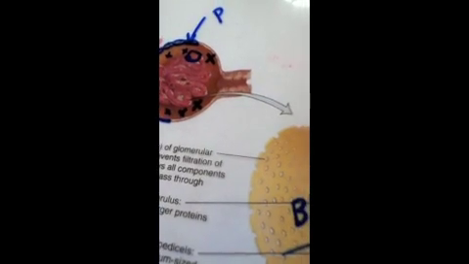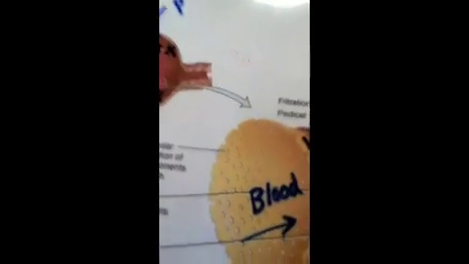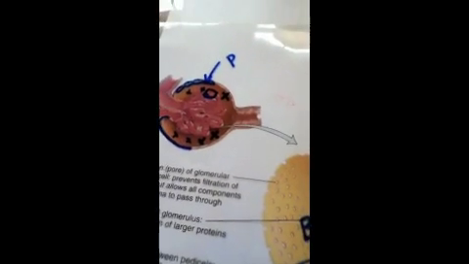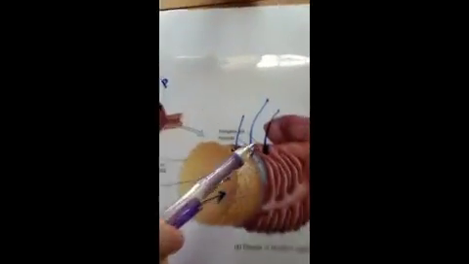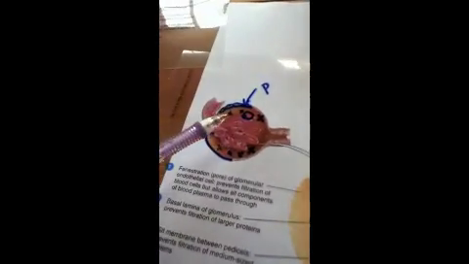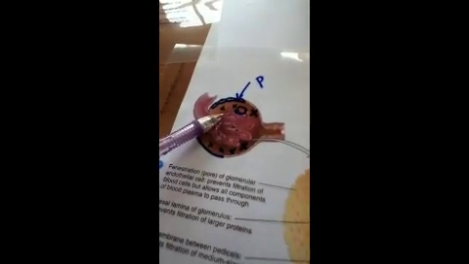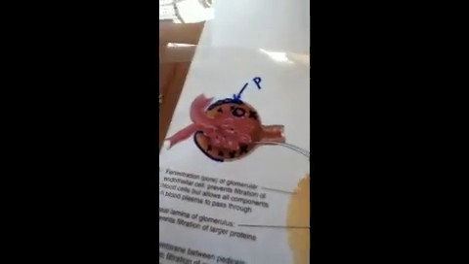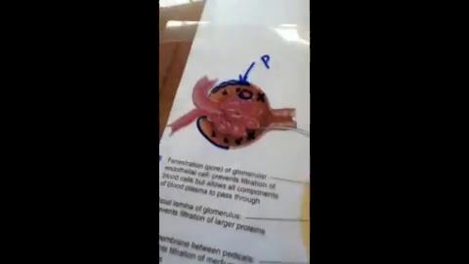The other thing, just information of interest, is that negatively charged glycoproteins are associated with the filtration barrier, and they influence the movement of molecules across that barrier. So when molecules are moving from the blood into the capsular space, how fast they move depends on their size and their charge.